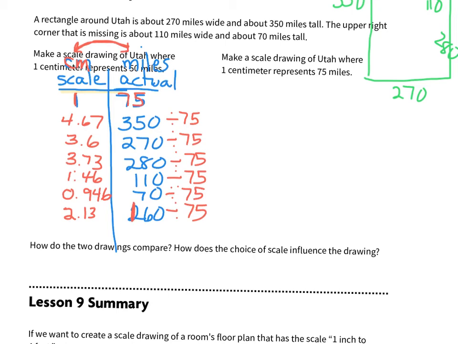So now I'm going to draw this in my book using the new numbers. And I'm going to need to estimate a little bit. I can't get exactly to 4.67, but that's pretty close to between 4.6 and 4.7. So let me redraw that one now. And I want you to hit pause and do the same thing here, okay? Try to draw that scale map of Utah where 1 centimeter represents 75 miles.